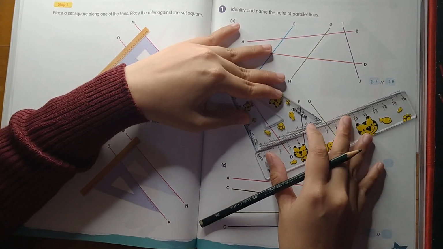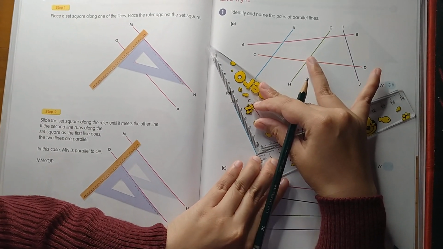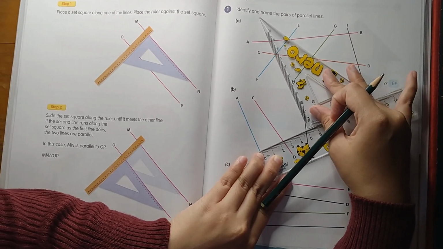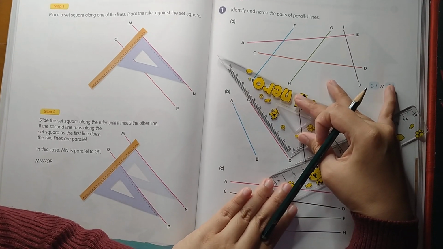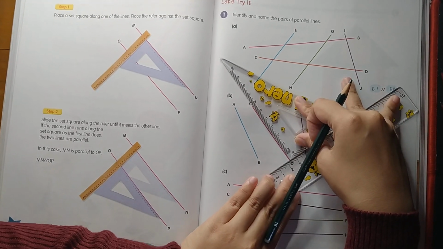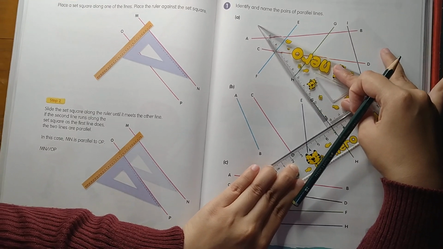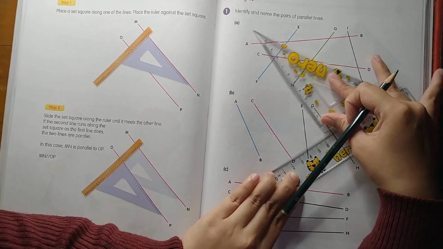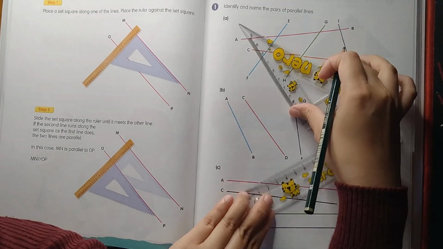Like this. Line AB parallel to, okay, there is no line parallel to AB, so we can try the next line, the other line, CD. CD parallel to GH, okay, so we can write CD parallel to GH.